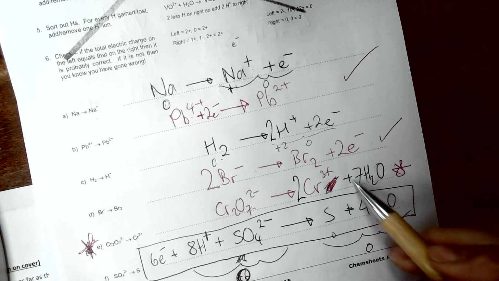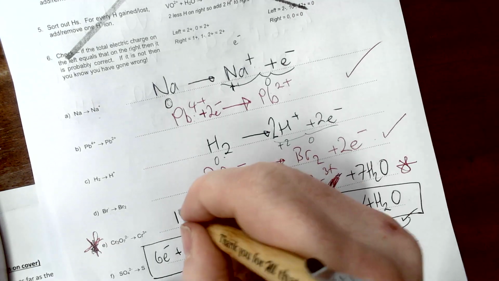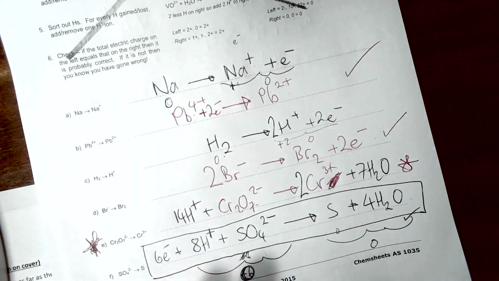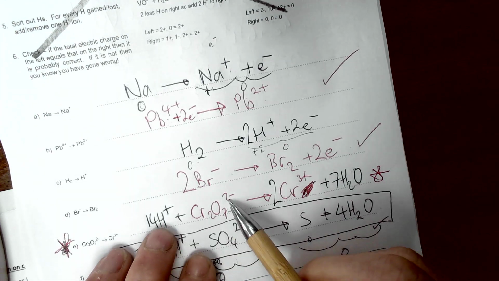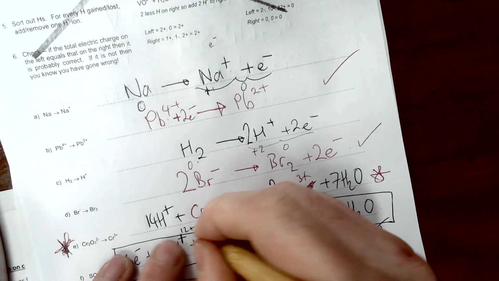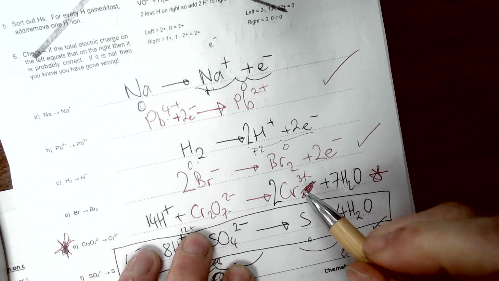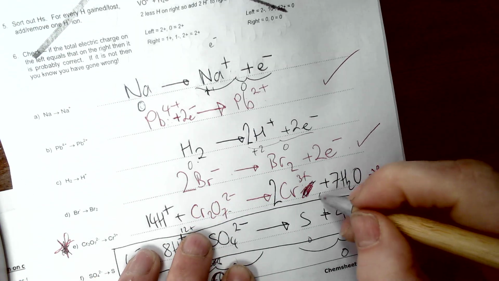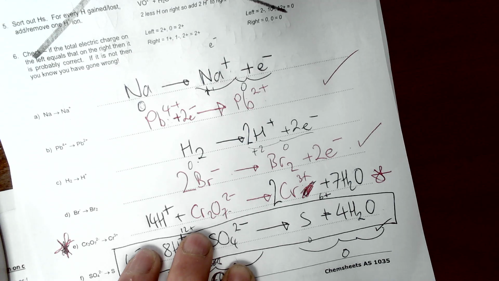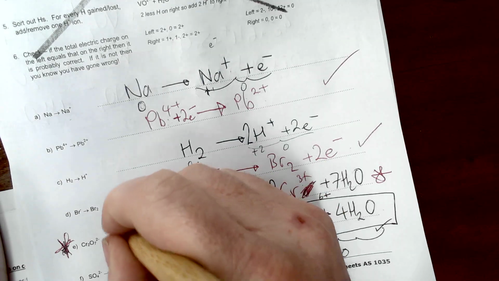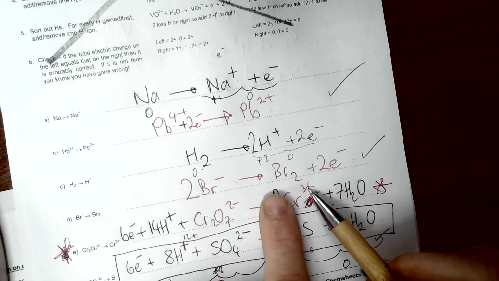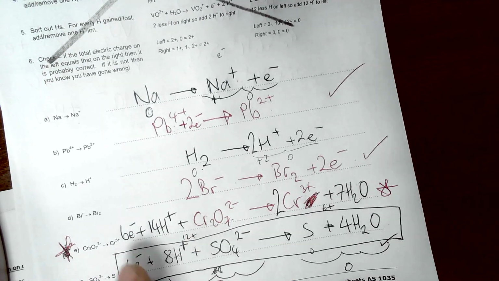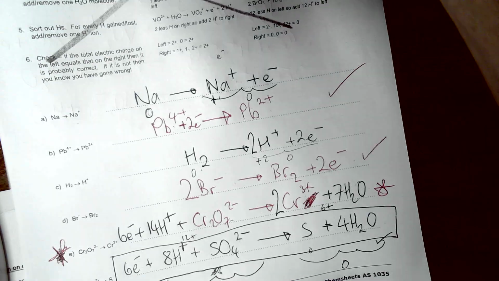I've now got 14 H pluses, and this is where people go wrong with the charge. This side is 14 plus and 2 minus, so currently it is 12 plus over here, and this side is 2 3 pluses, this side is 6 plus. So you need 6 electrons on there. A lot of people just go 3 plus and then end up with 9 electrons here. If that's you, don't worry, it's just a common mistake.